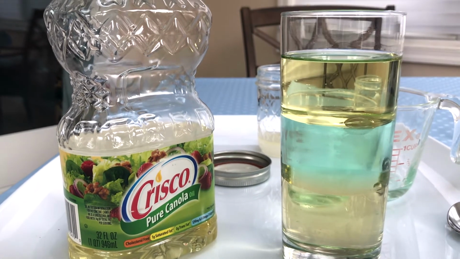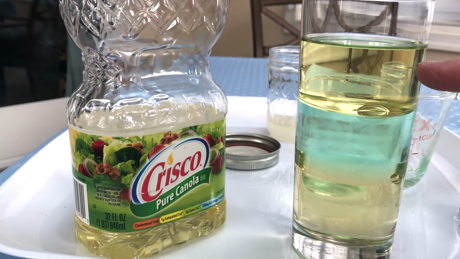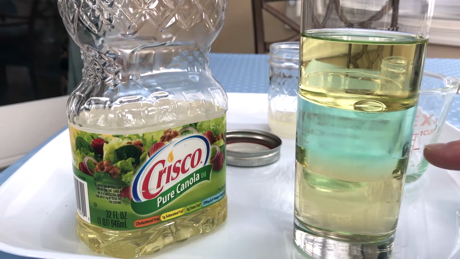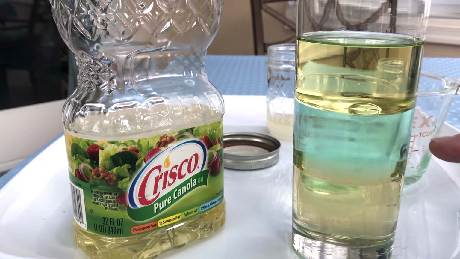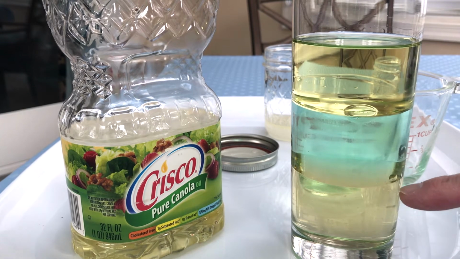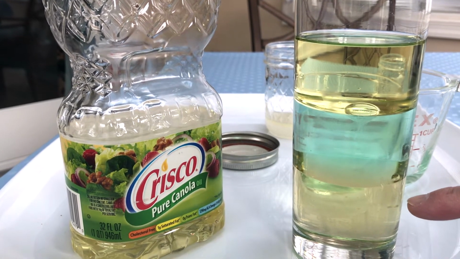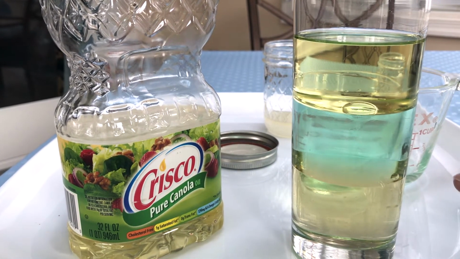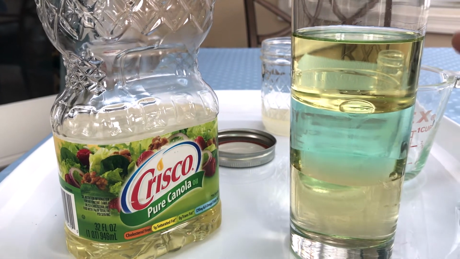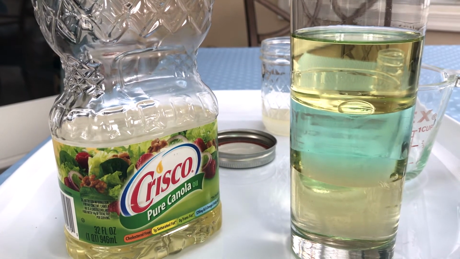So now what you see, oil on top, water that's a little green because I had some food coloring in it, and the corn syrup is at the bottom. 3 different densities. Corn syrup's more dense, then water, then oil.